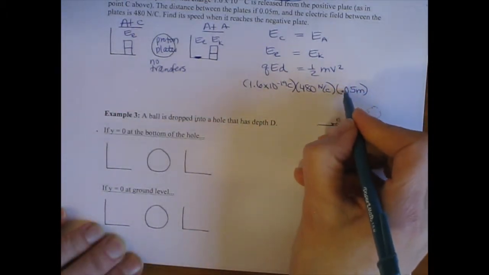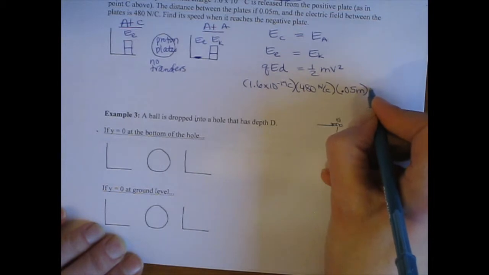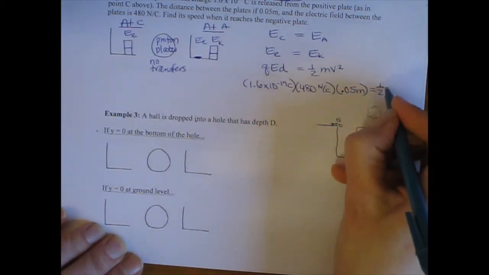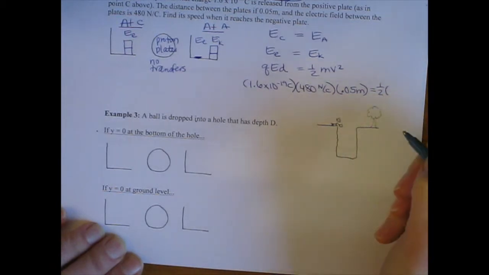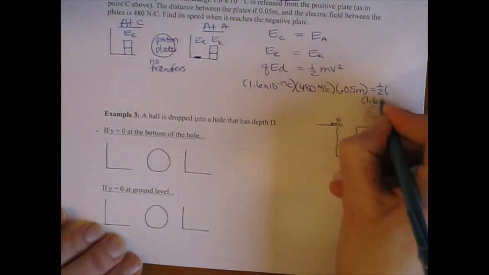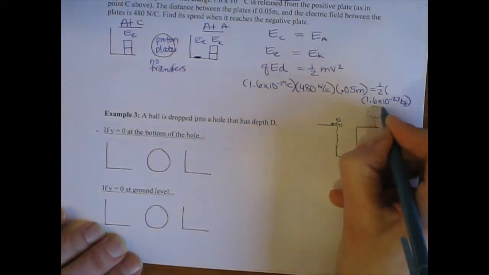So if the distance between the plates is 0.05, then the position at the positive plate is 0.05 meters. And then 1/2 times the mass. I'm running out of room here. The mass is 1.6 times 10 to the negative 27 kilograms. And the speed is what we're looking for.